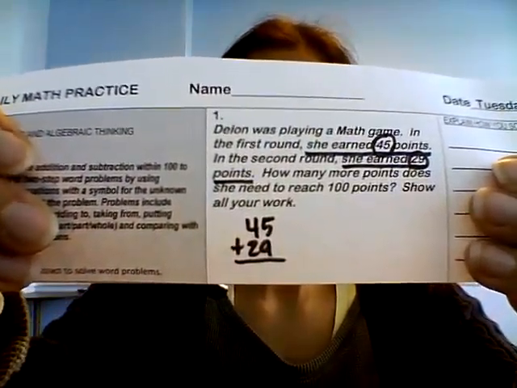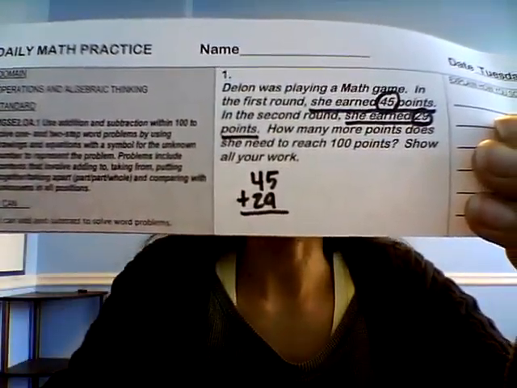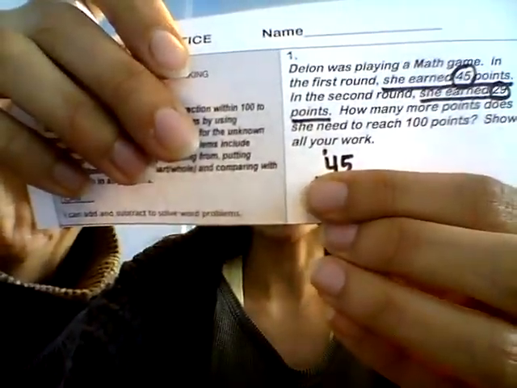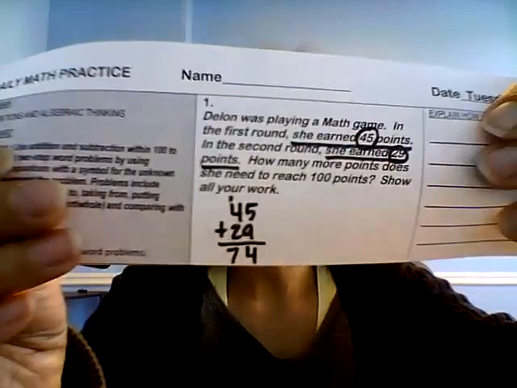Let's add in the ones place. 5 plus 9 is 14. Write the 4, put the 1 right there. Then 1 plus 4 is 5, plus 2 is 7. 74 points. So she earned 74 points.